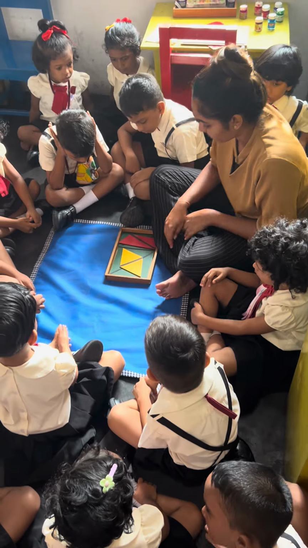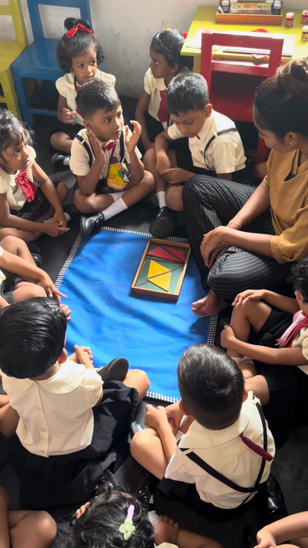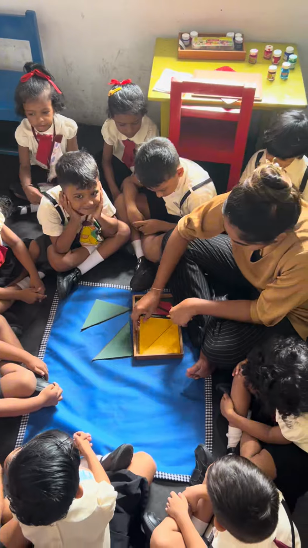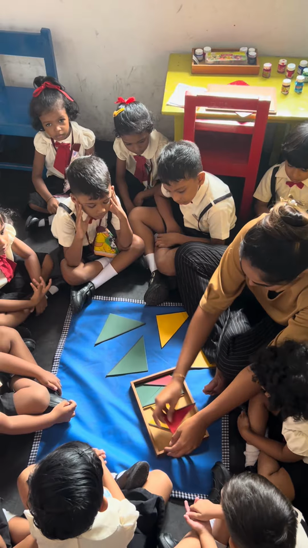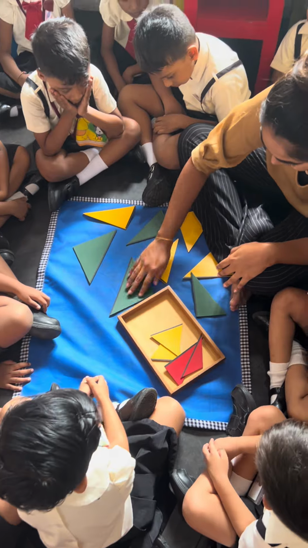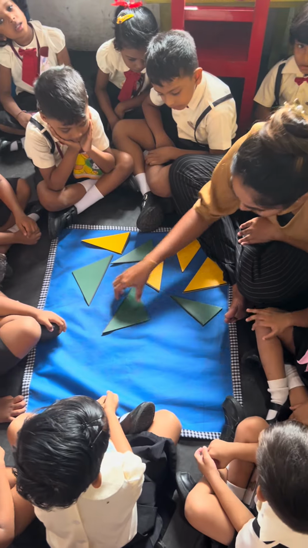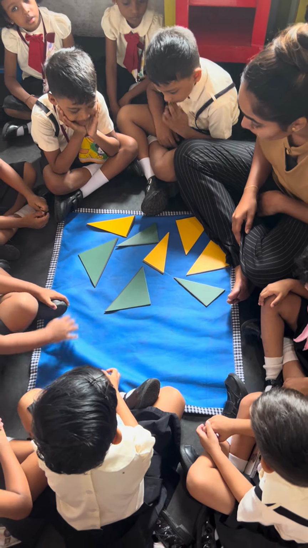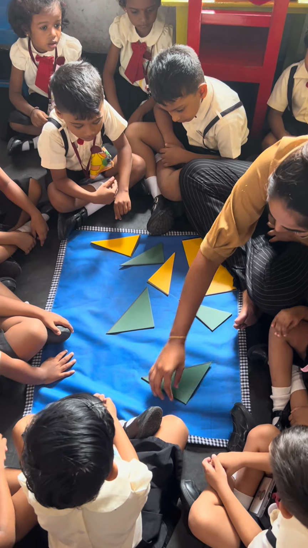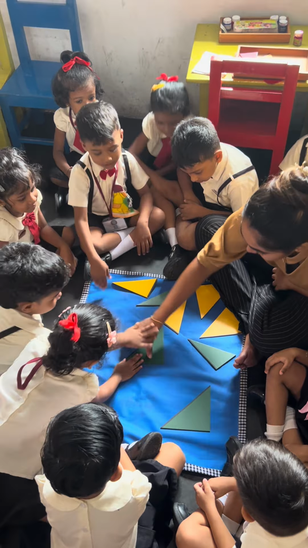New activity. This is a constructive triangle. What? Constructive triangle. First, I take green color triangle. Show me big one green color triangle. Yes. And show me same triangle. Same. Yes.